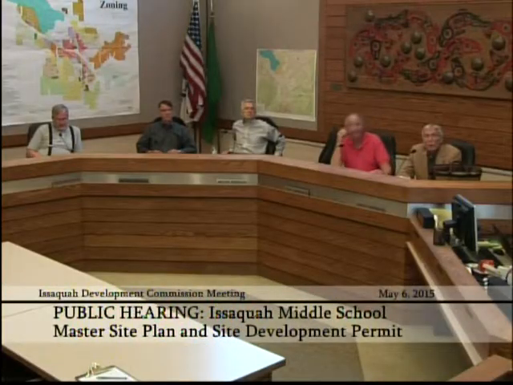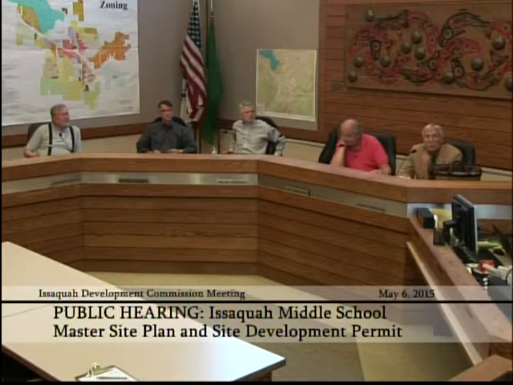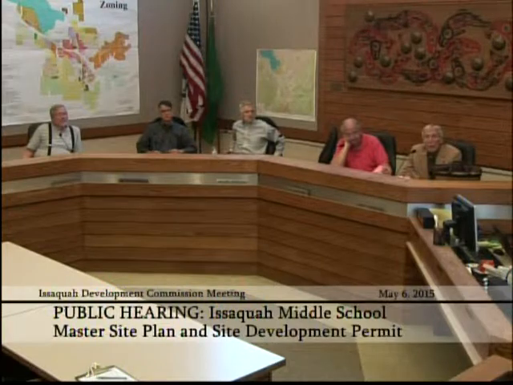The build-out parking lot that we're talking about there, I absolutely understand that this question I'm about to ask is futuristic.